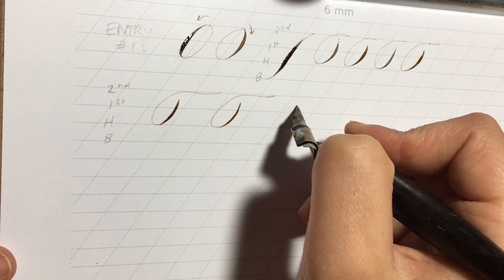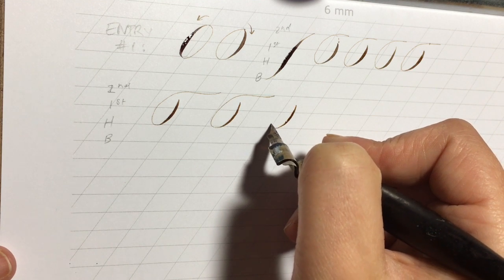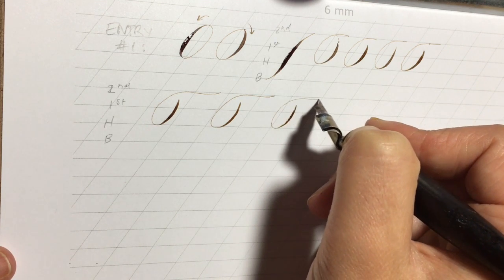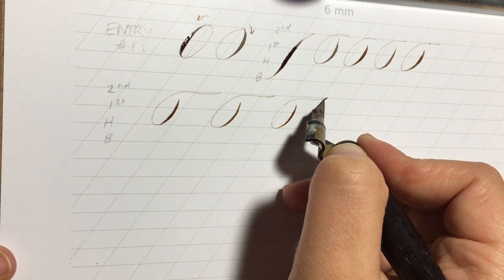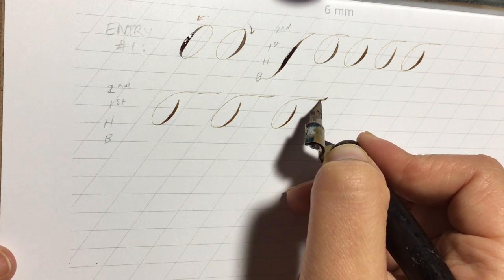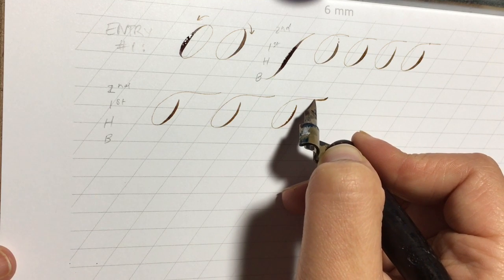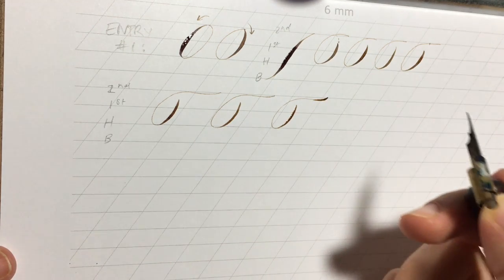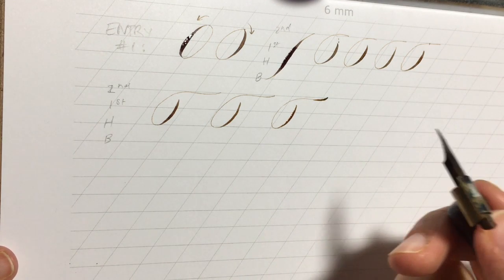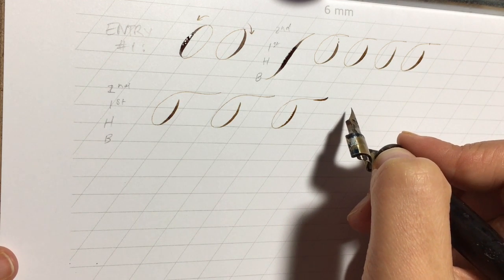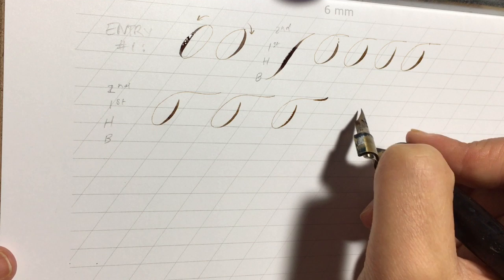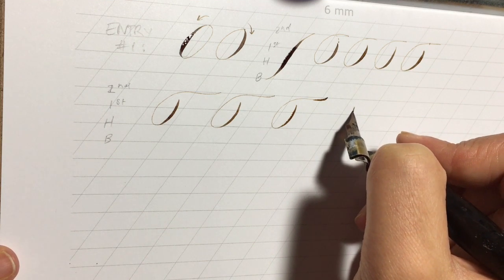When you're making this shape, when you're making a letter, you can also come back in after you make the hairline, come back in with another hairline and add a little bit of shading at the end of it. Another way, if you like to use a straight holder when you write, this might be a little bit easier, but you can do it with an oblique holder.